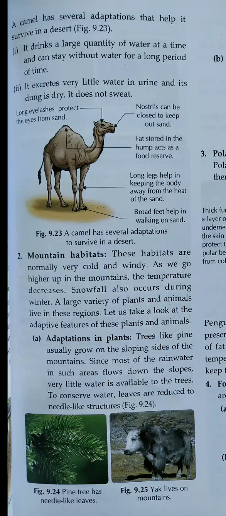Now let's take a look at the adaptive features of these plants and animals. Adaptations in plants. Trees like pine usually grow on the sloping side of the mountains. Since most of the rainwater in such areas flows down the slopes, very little water is available to the trees. To conserve water, leaves are reduced to needle-like structures.